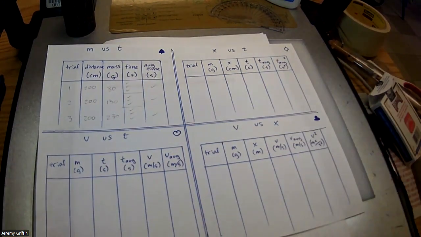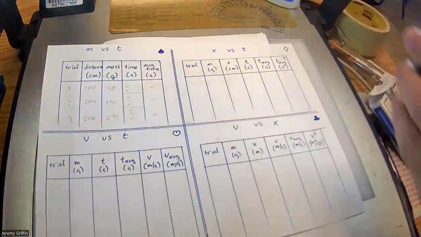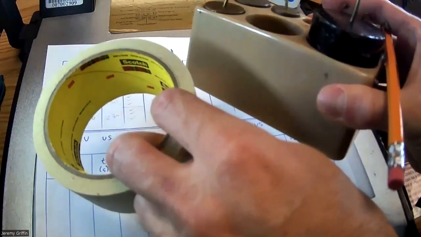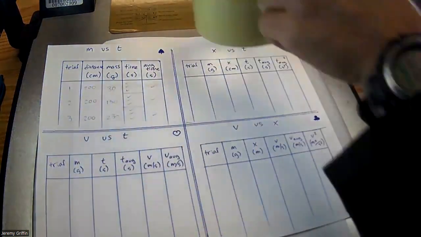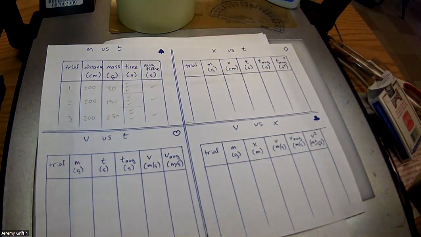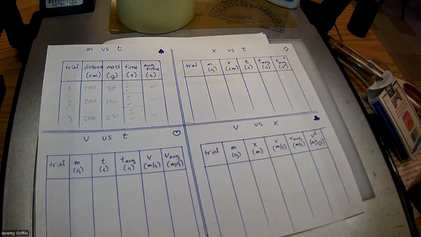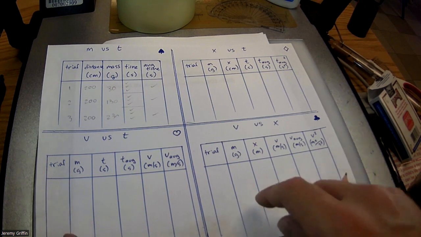Now everybody else, does anybody else besides the spades need the masking tape or the lab weights? No, because everybody else is going to control the mass of the car, which means the diamonds, the hearts, and the clubs use the blank car every time. Just call it 30 grams, or if you want to measure it, you can. You might get like 32 grams or something.